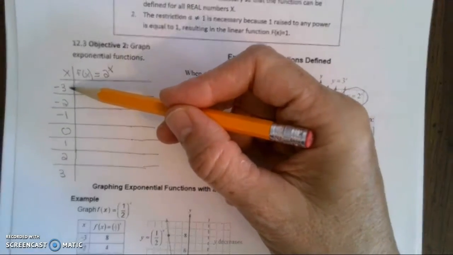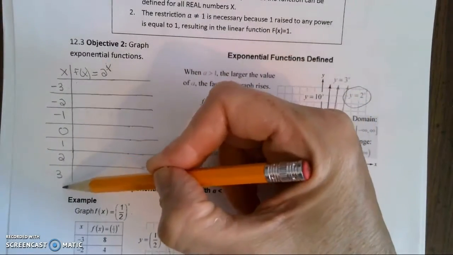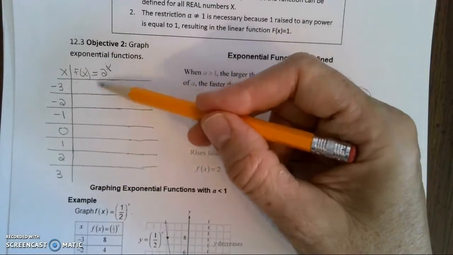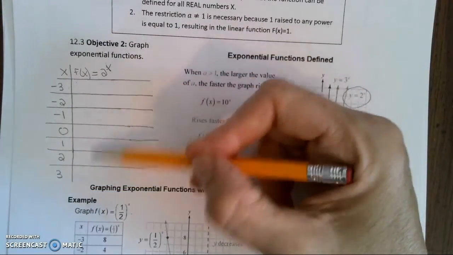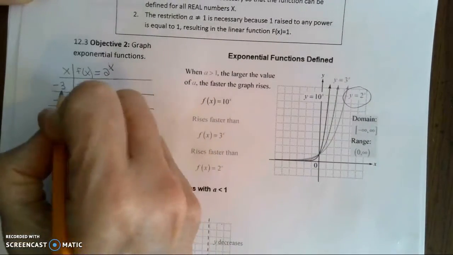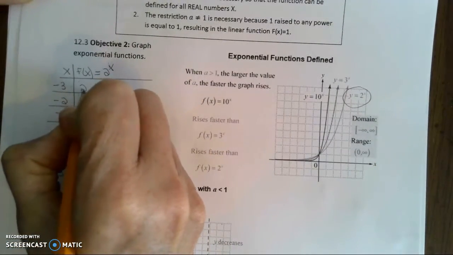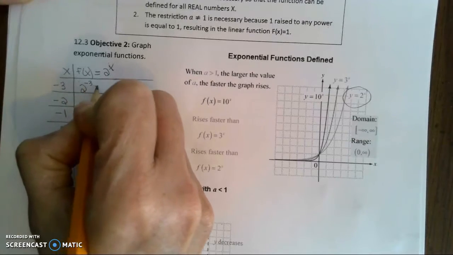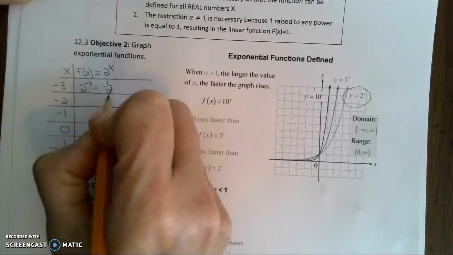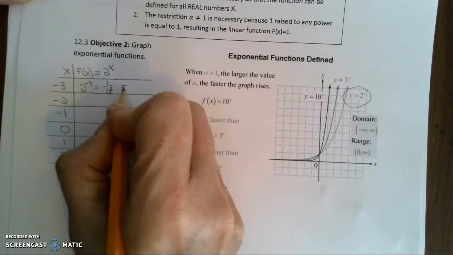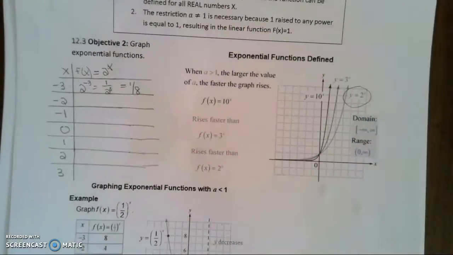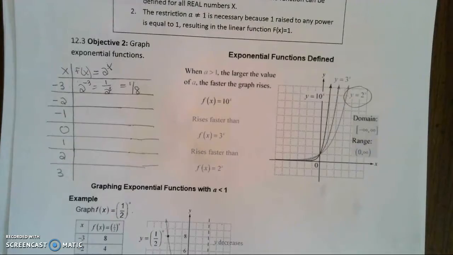Okay, so I picked values from -3 to 3. I just picked integers, and I'm going to plug them in here to see what the y value would be. So feel free to pause this anytime you need to. Okay, so the first one is -3. So 2 to the -3 is the same thing as 1 over 2 cubed. And then 2 cubed is 8. So this is the same thing as 1/8. If you put that in decimal form, I believe it's 0.125.